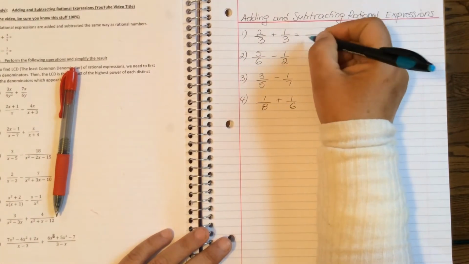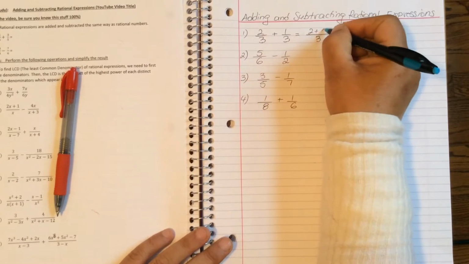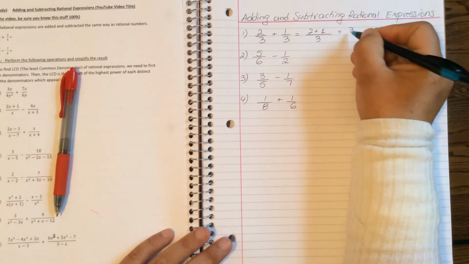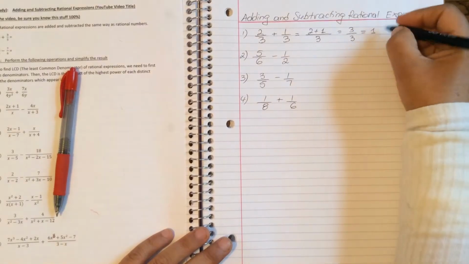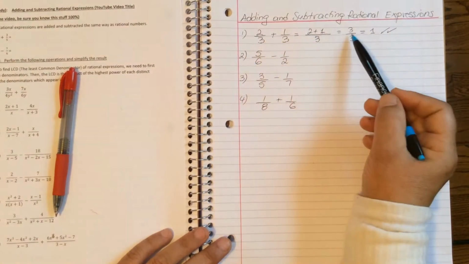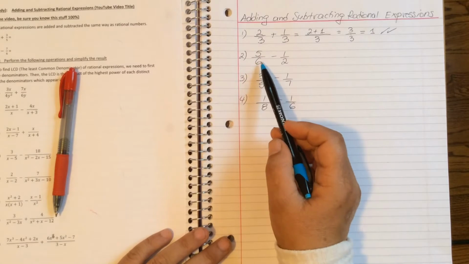When I have the common denominator, we are going to work on the numerator. So on the numerator I have 2 plus 1, which is 3 over 3, and this is just the number 1. So what I did here, I performed the operation and I simplified. So two things. Let's go to example 2.